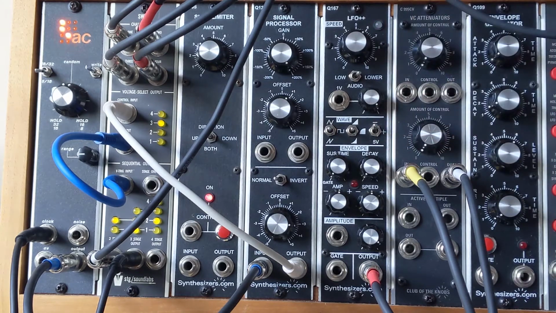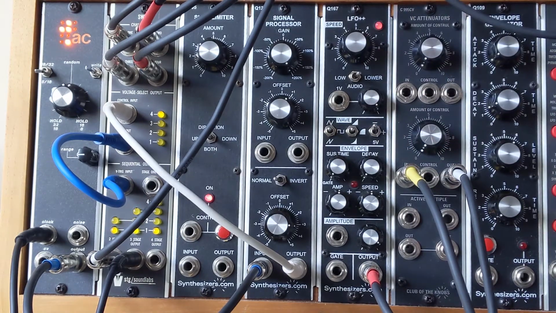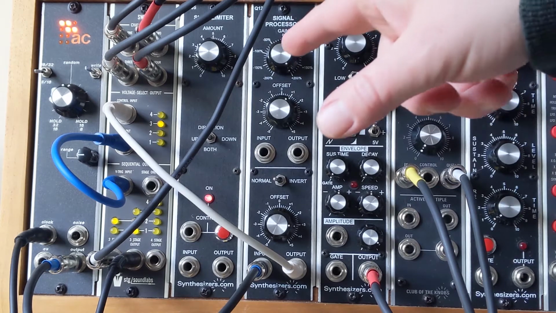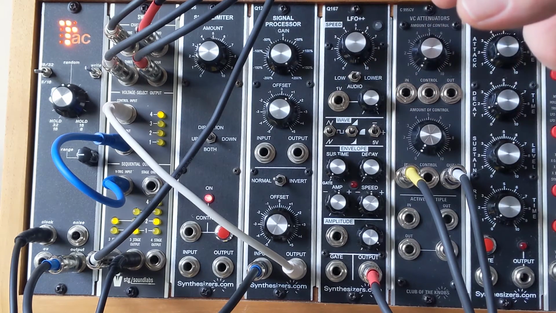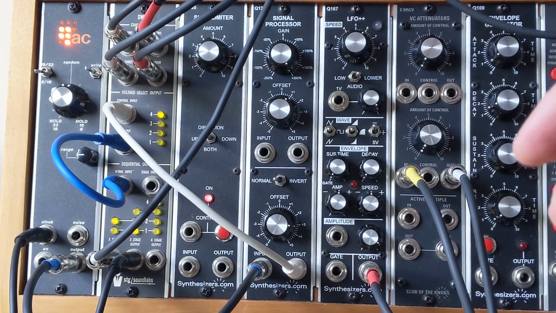Hi there, I just wanted to show this patch off and show a little bit about the STG Soundlabs Switch. This is an implementation I use on the Switch. I think it shows off its versatility and its flexibility. I put this video on Instagram, but it's kind of confusing, so I thought I'd talk you through it and put it on YouTube.